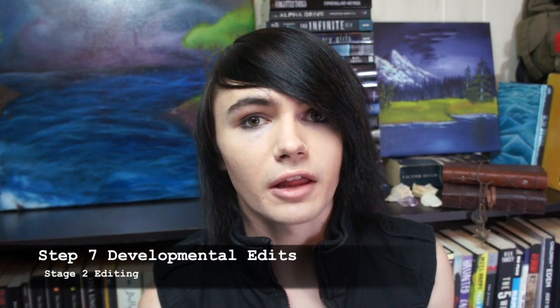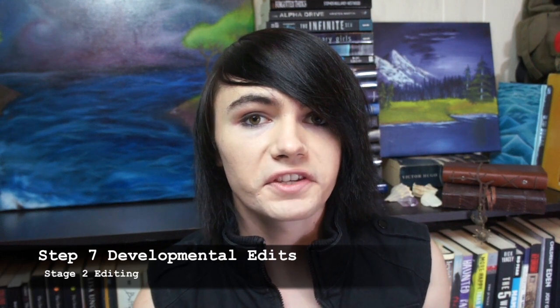Step 7. Developmental edits. This is where you and the pro editor you hired go through your manuscript and try to point out any bigger picture plot issues that could be resolved. It's crucial for indies to have the most tightly written plot possible, but a slightly, if not well-polished manuscript could help you snag an agent if you're hoping to go the traditional route.